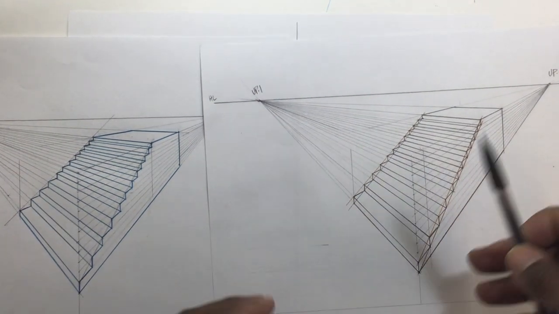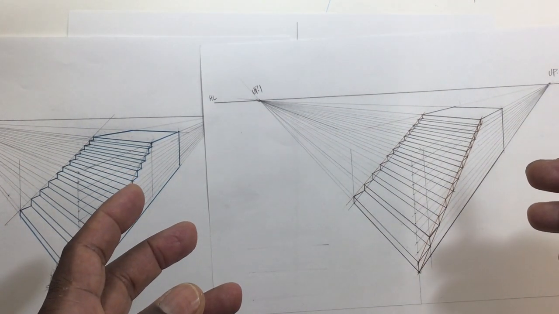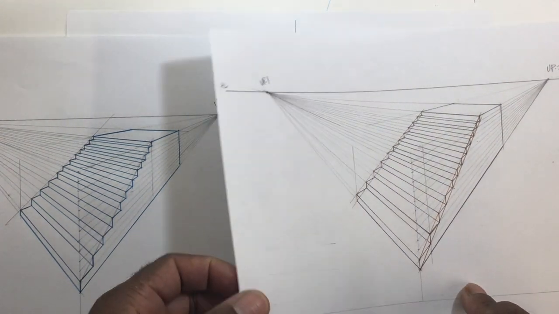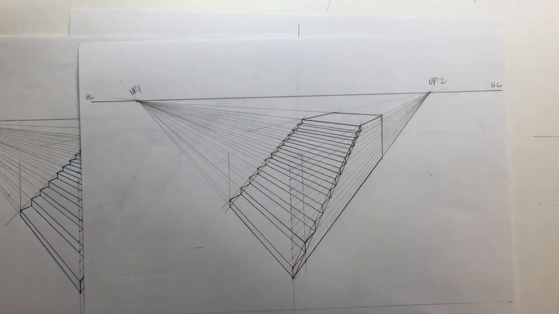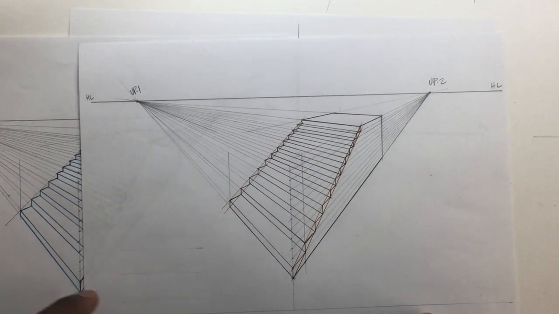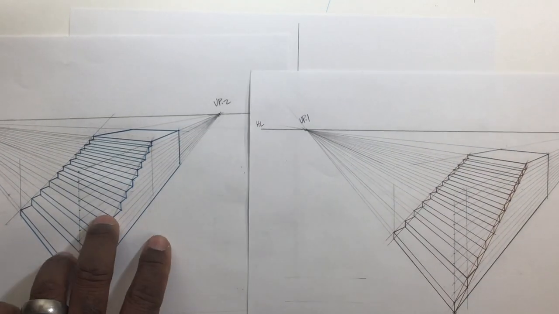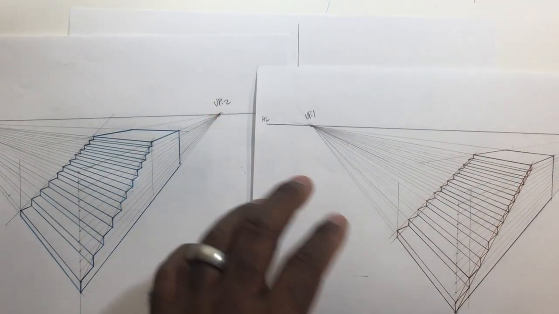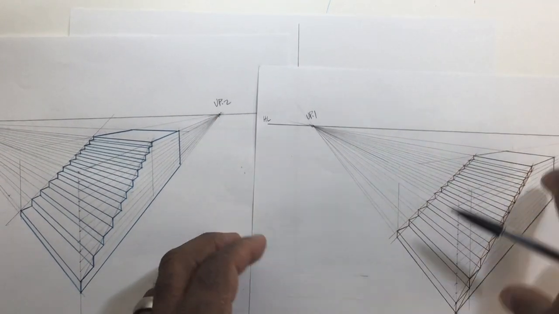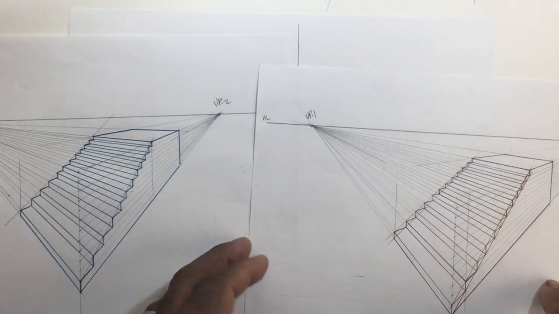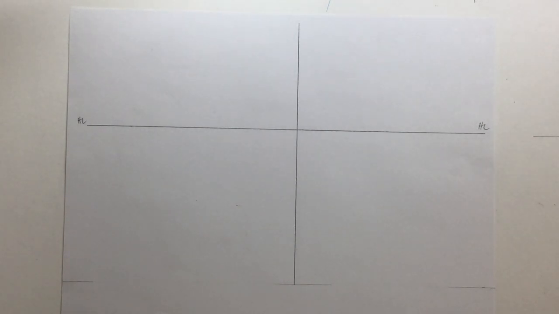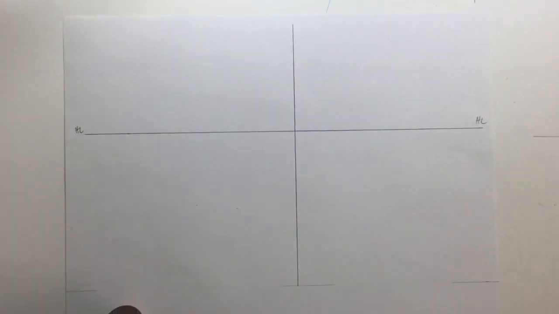I feel that helps tighten the formation of the staircase a lot better than when you do it in a straightforward fashion. That's what I'm going to continue with. I'm going to do the exact same thing I did here, but on the horizon line, or straddling the horizon line. Let's get to it.